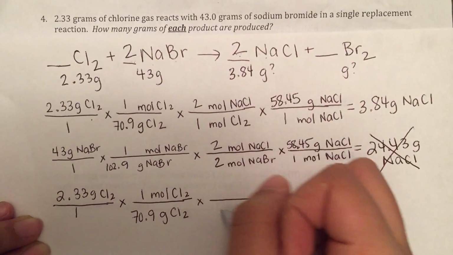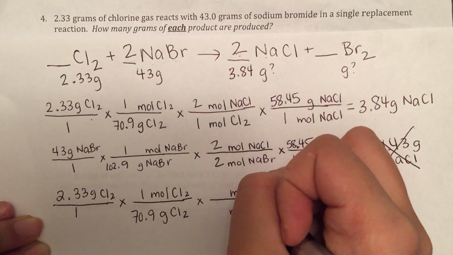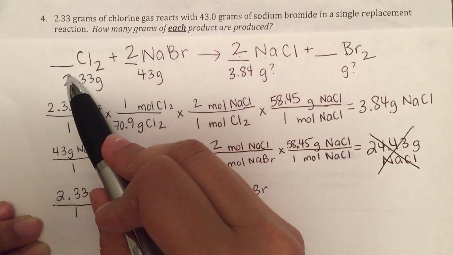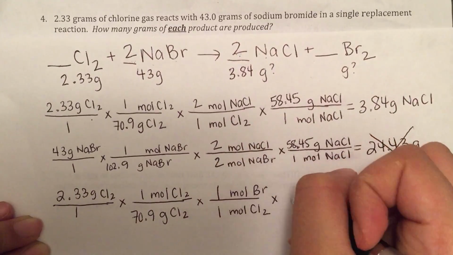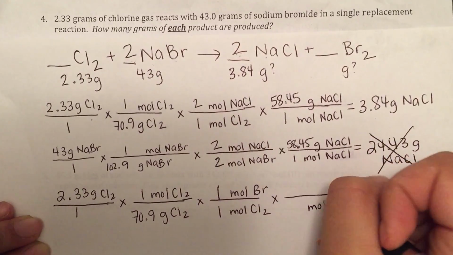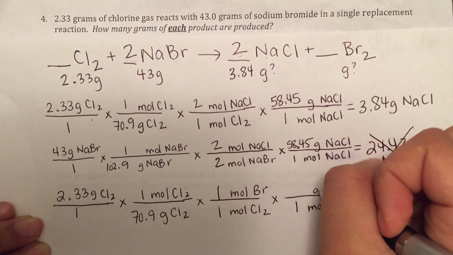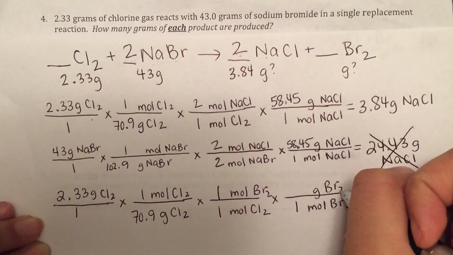And then you're going straight into your mole to mole ratio, so moles of chlorine to moles of bromine, and that's a 1:1 ratio. And then I can go from moles of bromine to grams of bromine. Should write Br2.